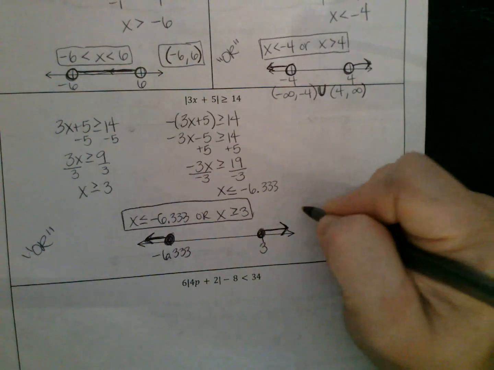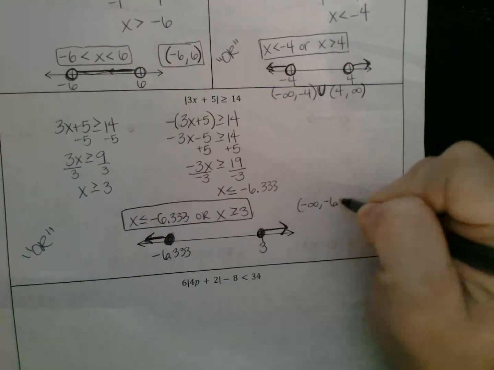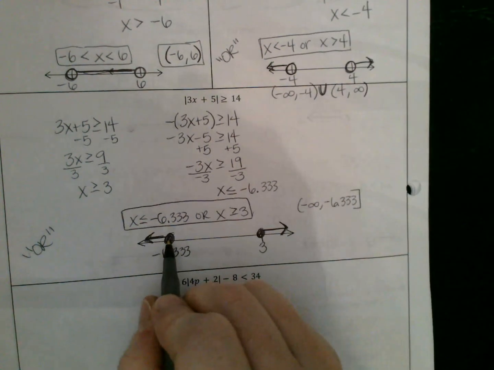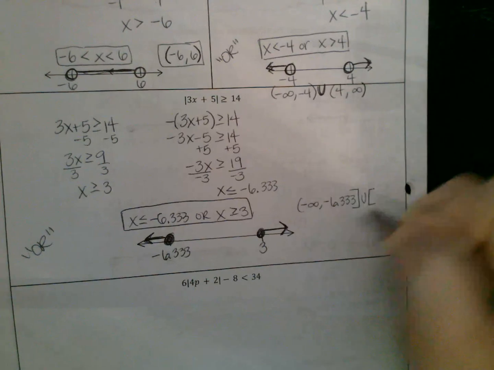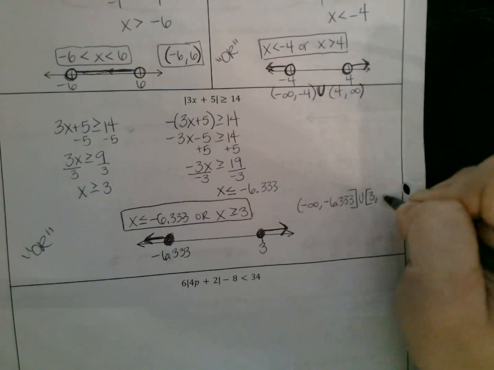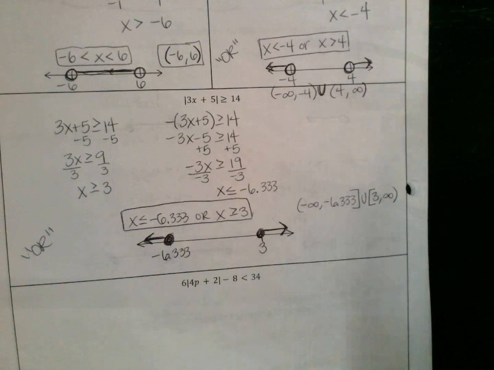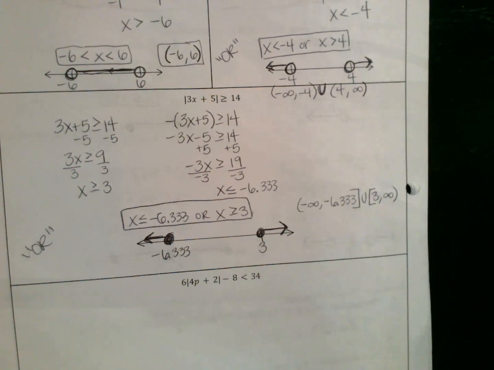Okay, the other thing that we could say is, well, we had a section from negative infinity to negative 6.333. That gets a bracket because of the filled in circle. And it also had a section from bracket 3 to positive infinity. If you like that better, because we're getting good at interval notation, you're welcome to do your answer like that.